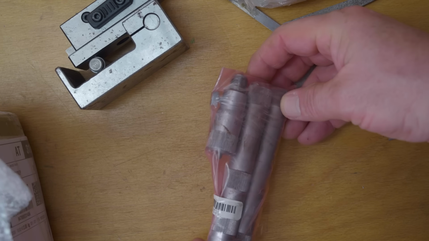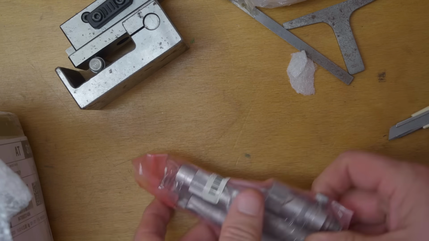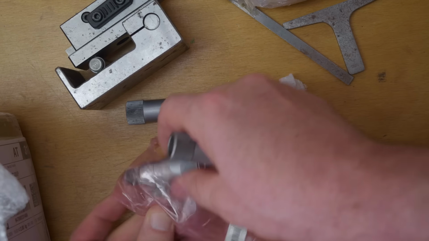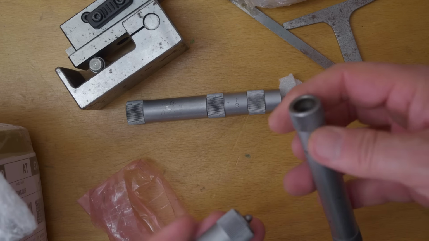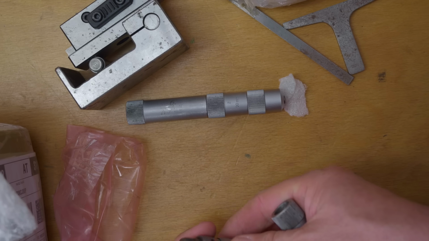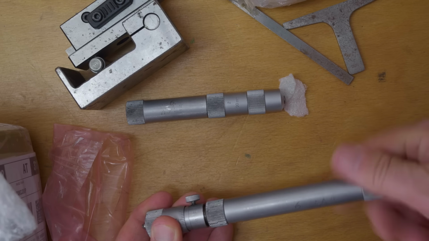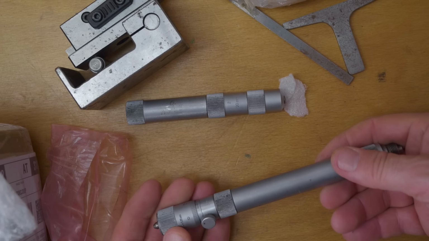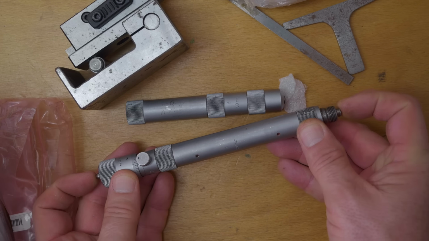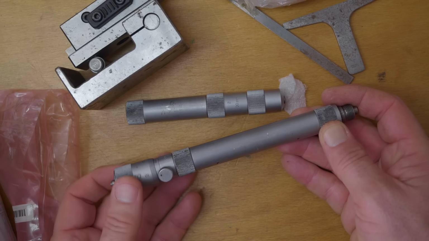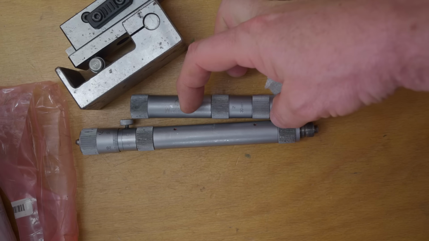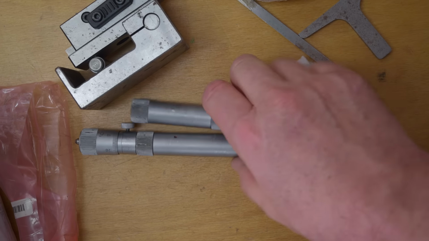What do we got here? Looks like inside micrometers. Got a similar set but only much smaller. These are the ones that you can use to stack them together so that you can measure accurately much larger inside diameters. Whatever set I had only went up to probably 2 inches or something. So thanks a lot, Luke, that's brilliant.